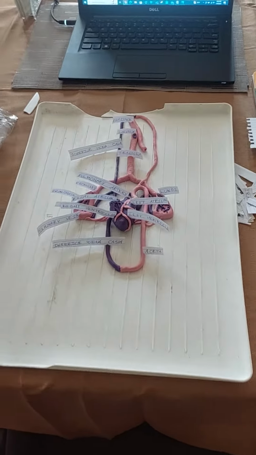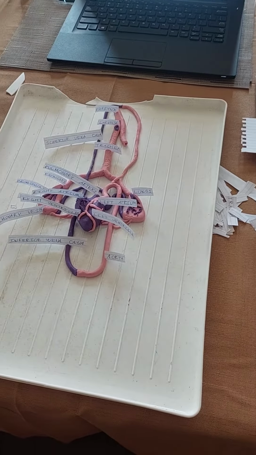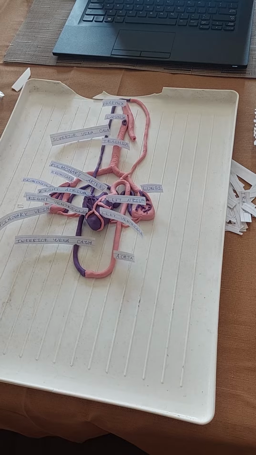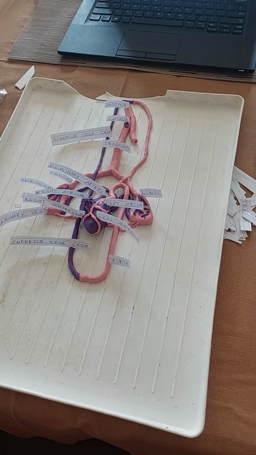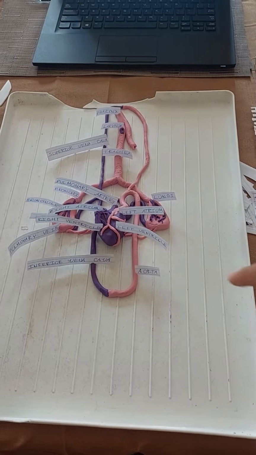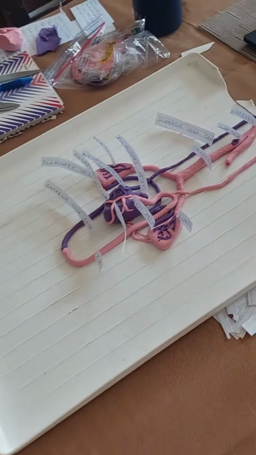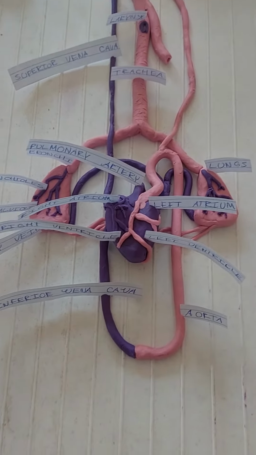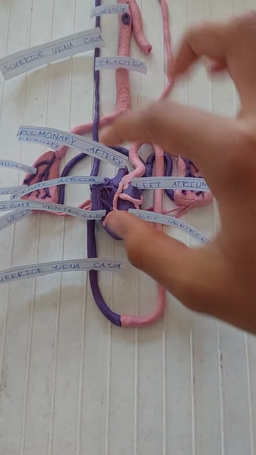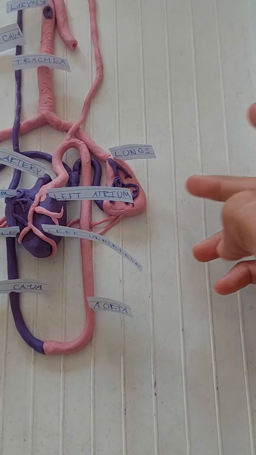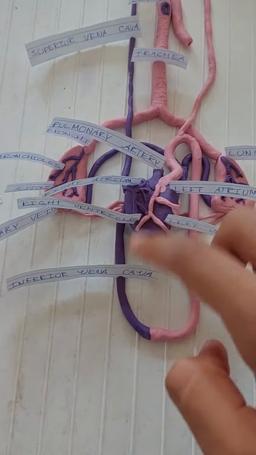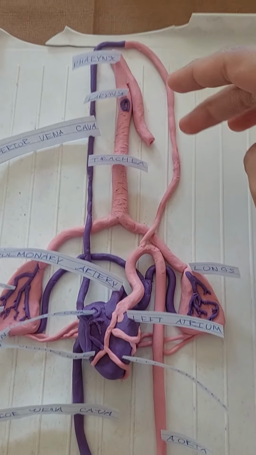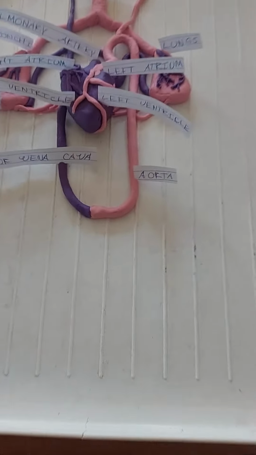Hey Mary, this is my model of the pulmonary and systemic circuits with the respiratory system. I have made all of this out of this kind of Play-Doh-like stuff we can find here, and I've labeled all the parts. Here's the main heart, this part right there, and then we have lungs, and then trachea, all of this. So I'm going to go through it.